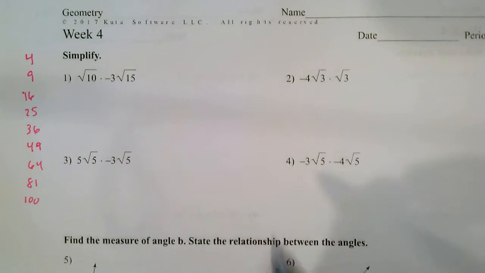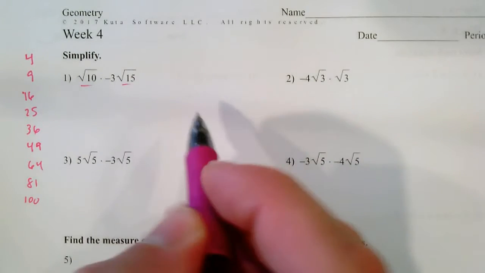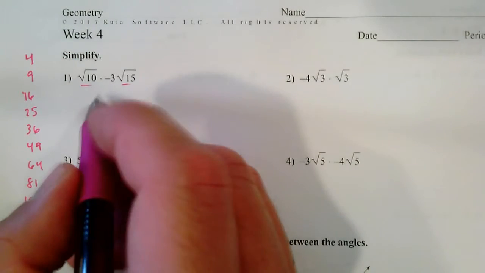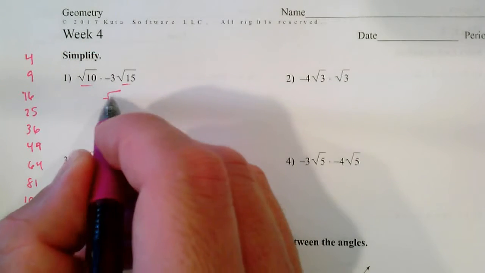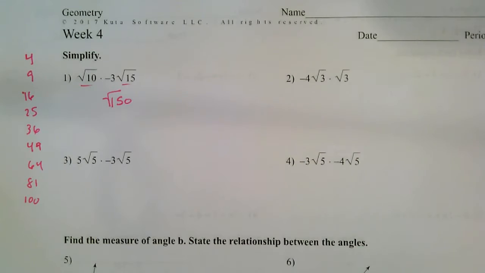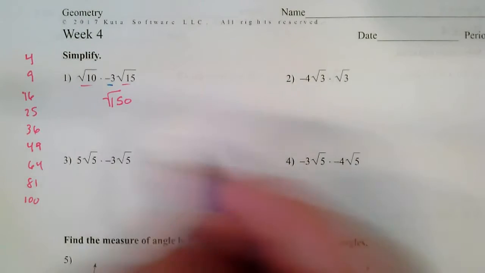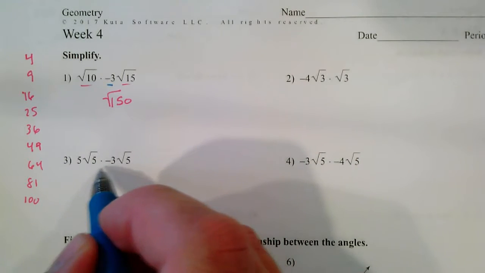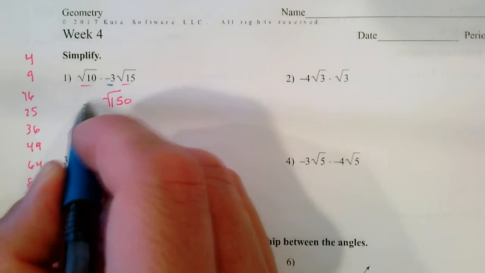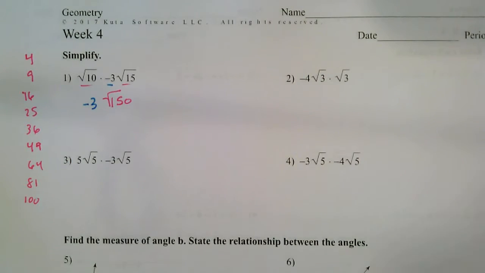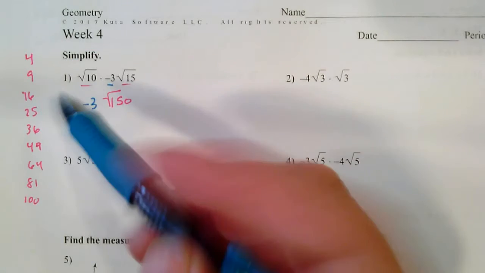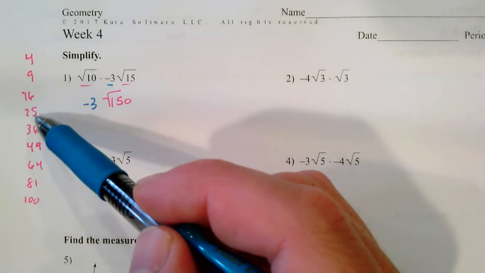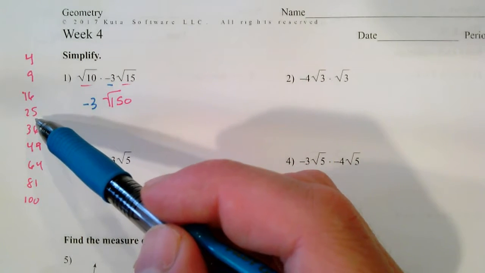Alright, when you multiply two radicals together, you just multiply the two numbers inside the square roots together, so 10 times 15 is 150. And then, of course, the negative 3, if there were something to multiply it by, like down here, there is, you would, but there's nothing, so it's just a negative 3. And you look over here, is 150 divisible by any of these numbers? Yes, 25. 150 is 6 times 25.